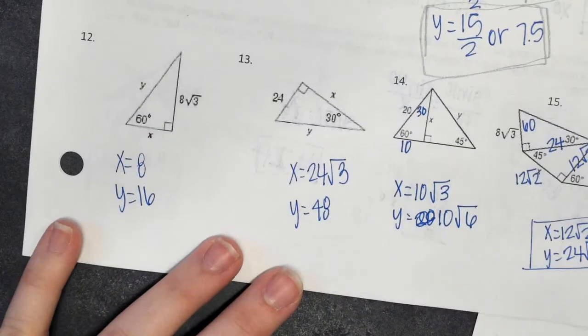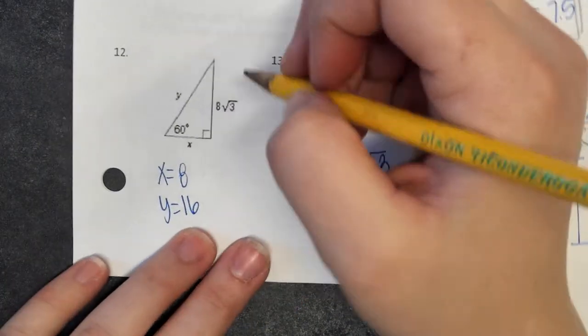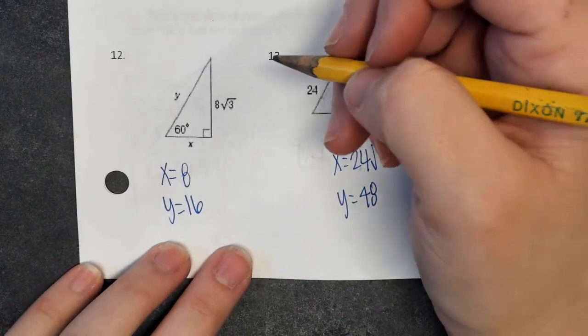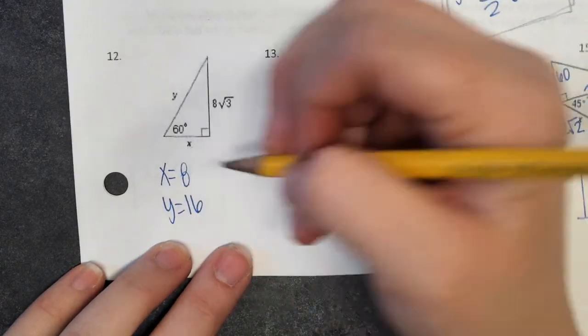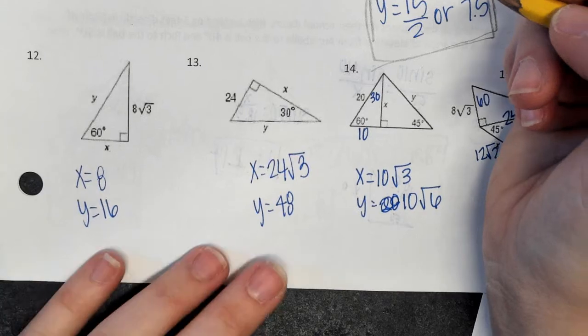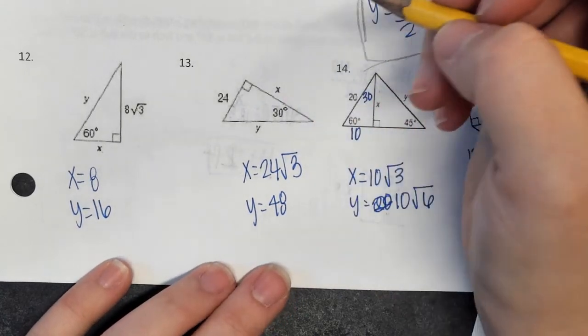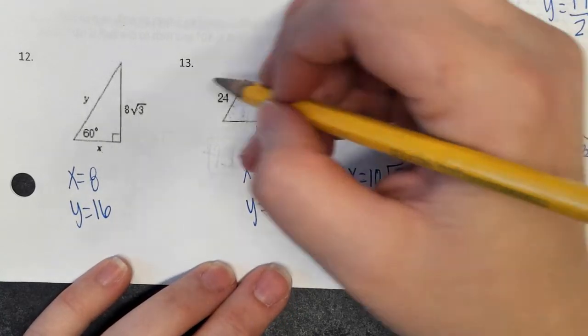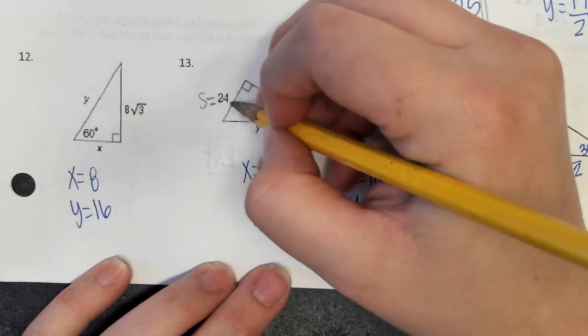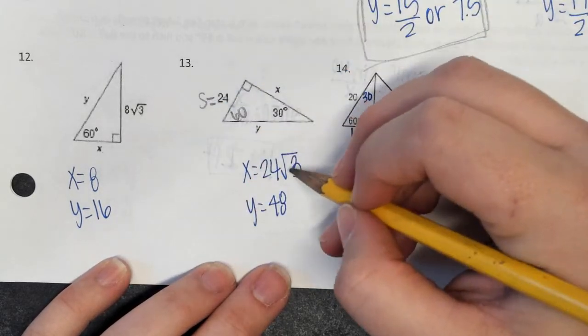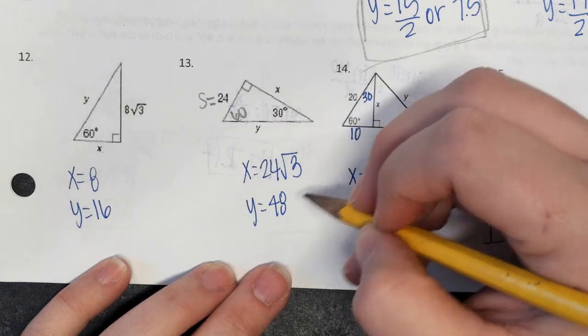Okay, number 12. You're given your leg, but you're given the square root of 3. So no formula is needed. Your short is just going to be 8. Your hypotenuse is 16. Number 13 is best case scenario. You're given your short. So then to find your leg, you just multiply it by the square root of 3. Find your hypotenuse, you double it.